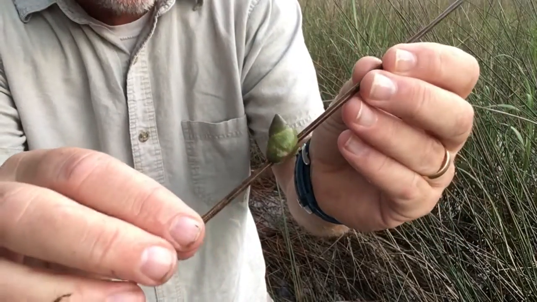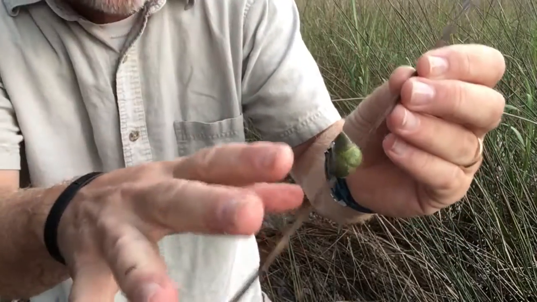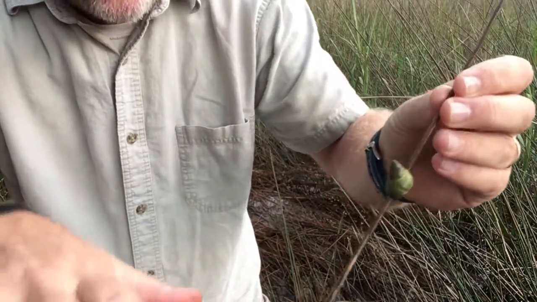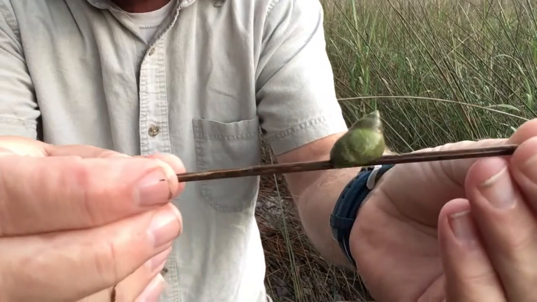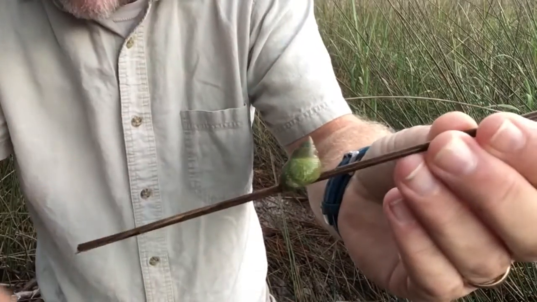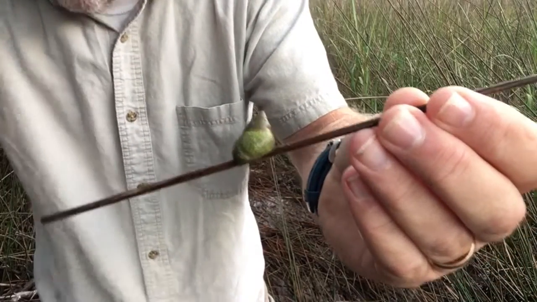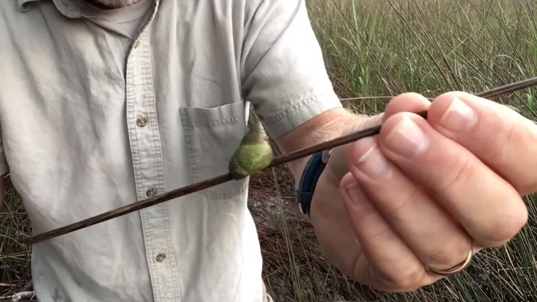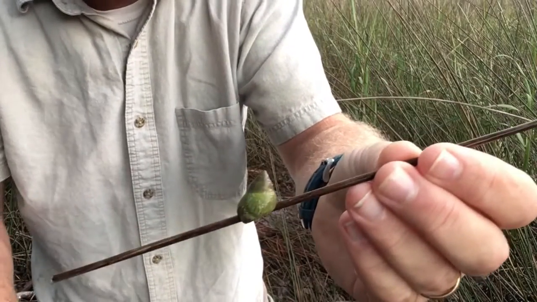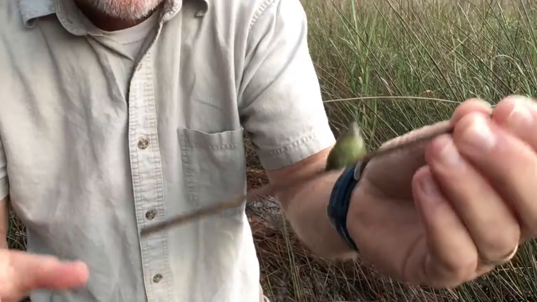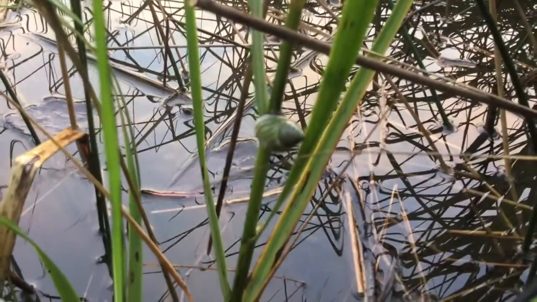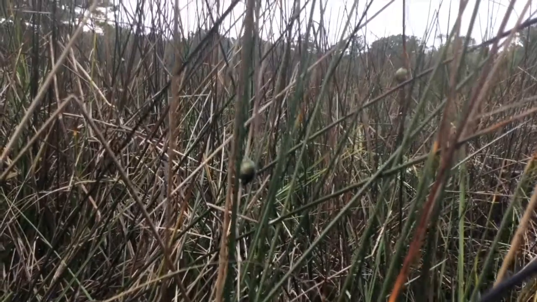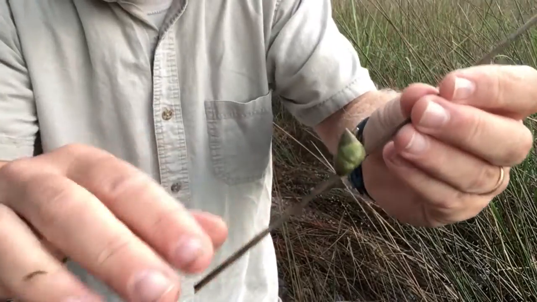These guys are amazing. The females, after mating, will go down during high tide and lay her eggs in the water. Once she lays her eggs in the water, they will hatch out and live as larvae, and then eventually as juveniles down in the water, in the muck, in the mud. Those that survive to adulthood will crawl up on these stalks. I'm seeing them all throughout this area, crawling up, way up above the water line.